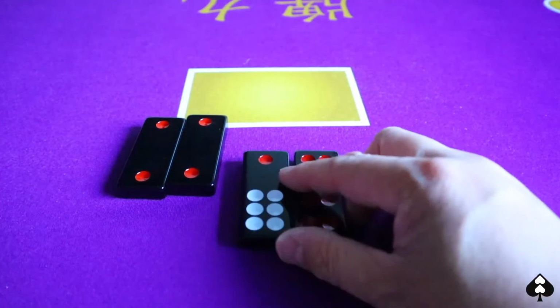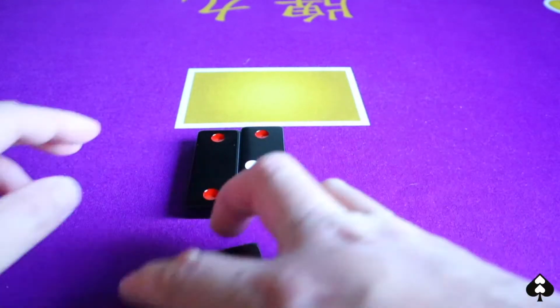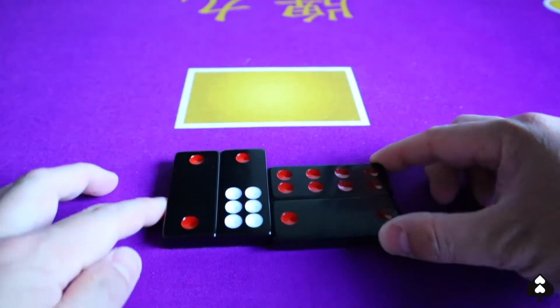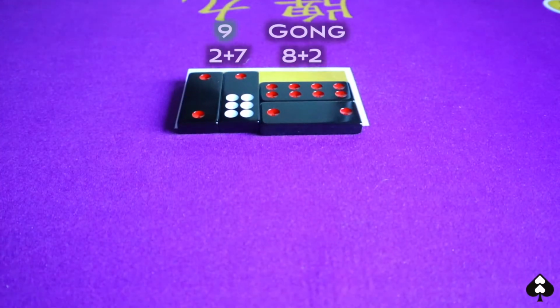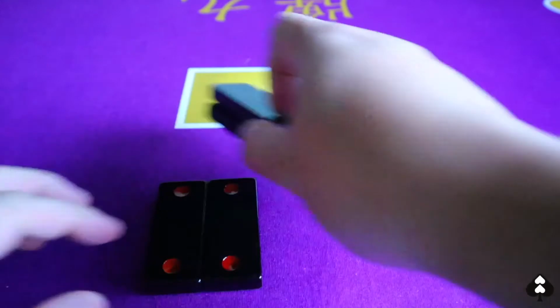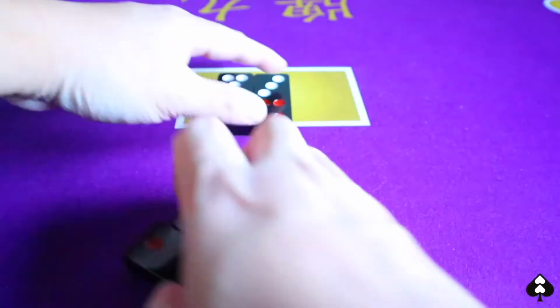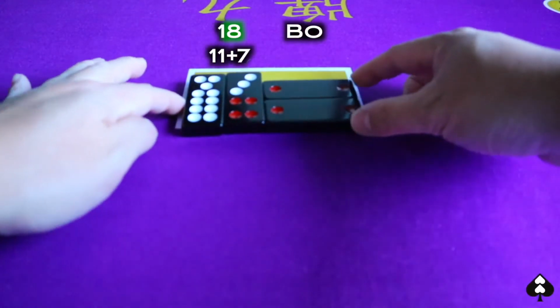Okay, so this is a split. The hand is 9 gong. Remember, 6, 8 or higher. Okay, 8 bow.